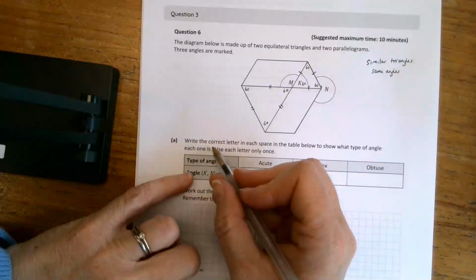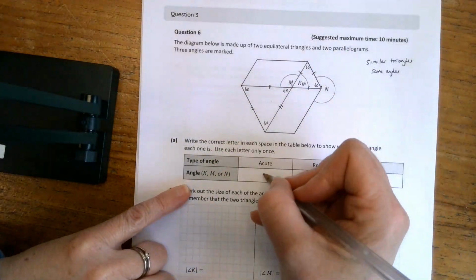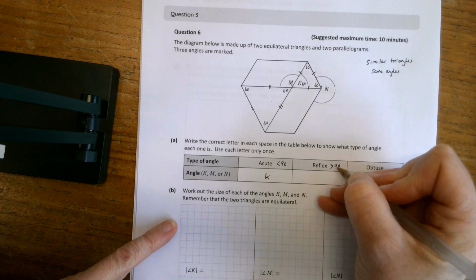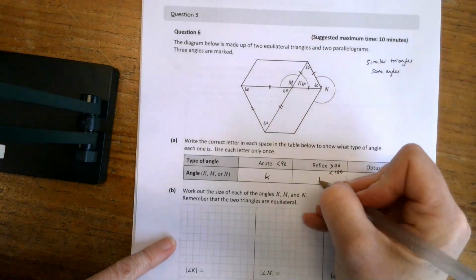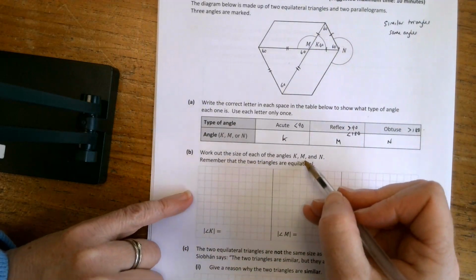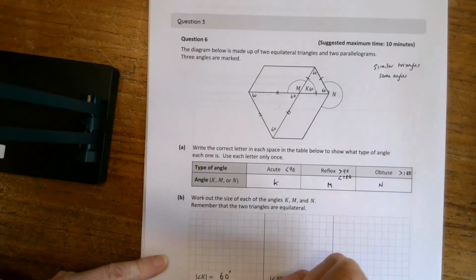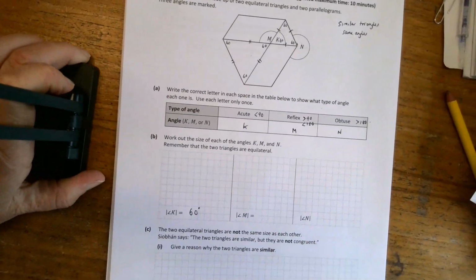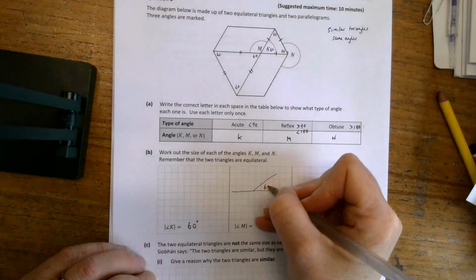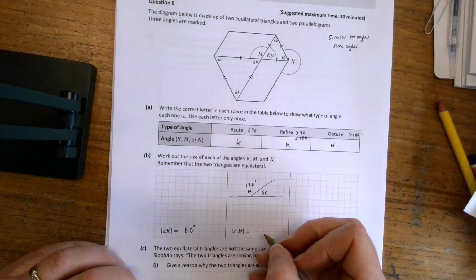Anyway, write the correct letter in each space to show what type of angle each one is. So K is going to be the acute, which is less than 90. The reflex, which is greater than 180, that's going to be M... and the obtuse is N. Work out the size of each of the angles K, M, and N. Remember that the two triangles are equilateral. So K is 60, because it's one of the angles in the equilateral triangle. Then M, let's just write it in here. So this is now 60 and this is M. M must be 120 because it's a straight angle and the straight angle adds up to 180.